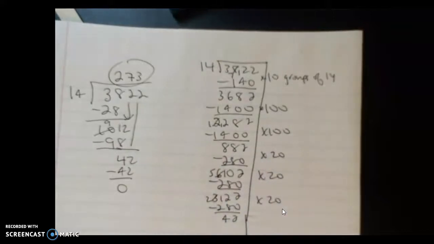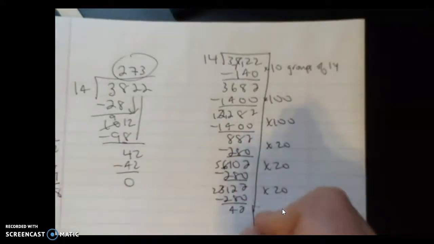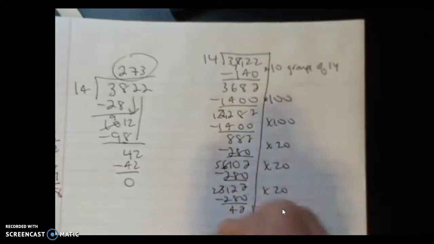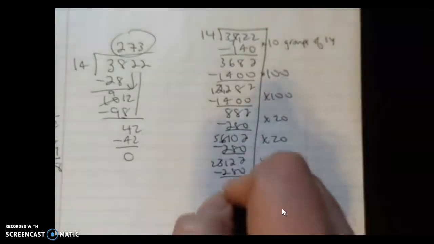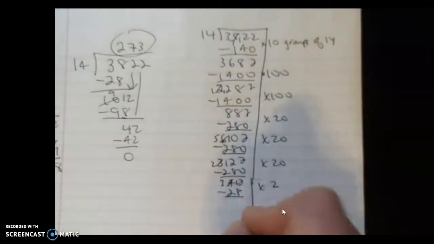Again, I'm guessing most kids don't know 14 times 3 off the top of their head without doing scratch work. So they would probably just do 2 groups of 14. Doubles are kind of primitive. Most kids know their doubles. That would be 28. And they're going to get, what, 14 left, and then one more set of 14 would get them to 0, okay?